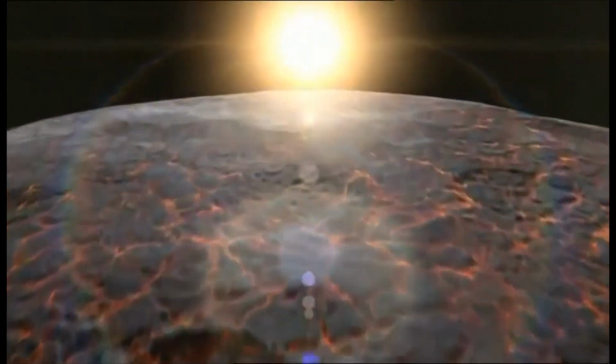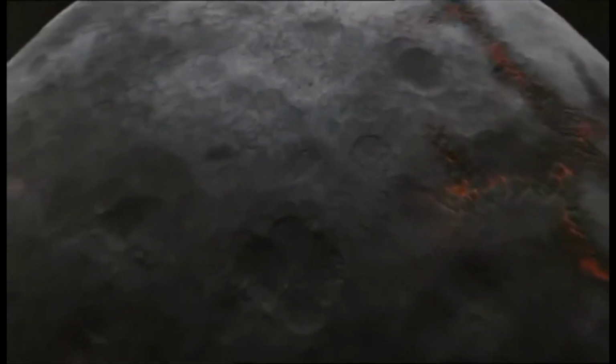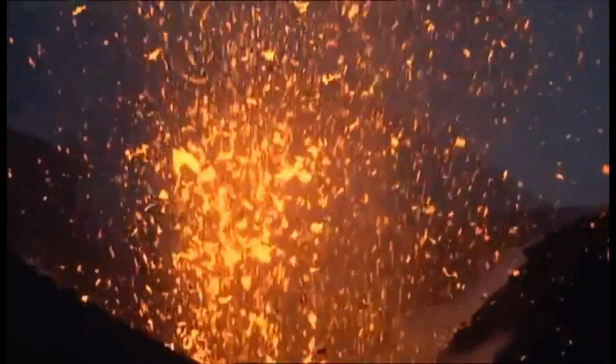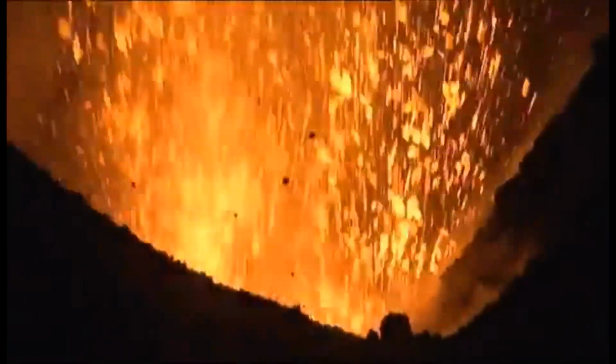The planet's atmosphere was created shortly after the Earth was formed 4.5 billion years ago. The early Earth was highly volcanic. And for millions of years, these volcanoes spewed out huge quantities of gas.